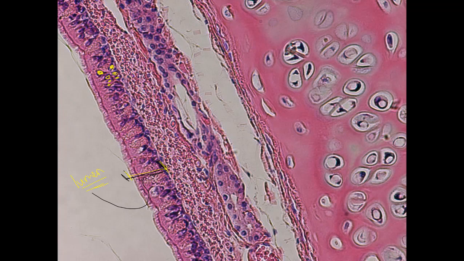So these cells, I'm going to draw it out for you. So this cell looks like this. This cell looks like this. This cell is like this. This is more or less like this. Notice how all of them are attached to the basement membrane here. So this, in actuality, is a simple epithelial tissue. It's the pseudostratified columnar epithelium.